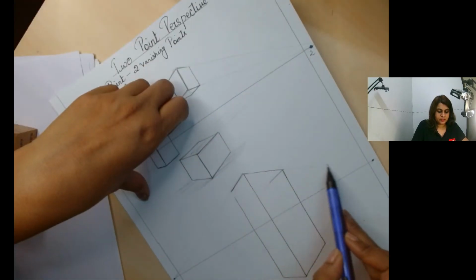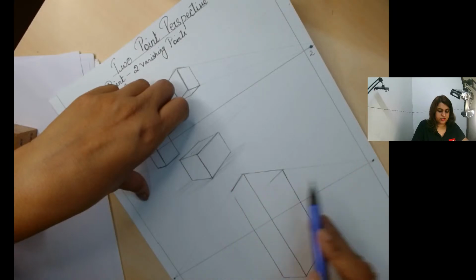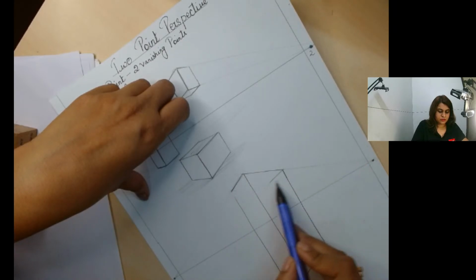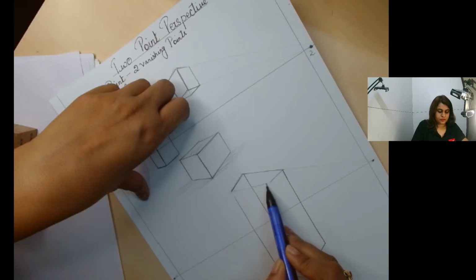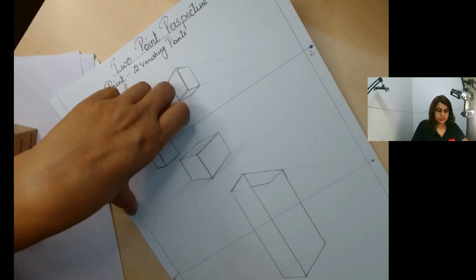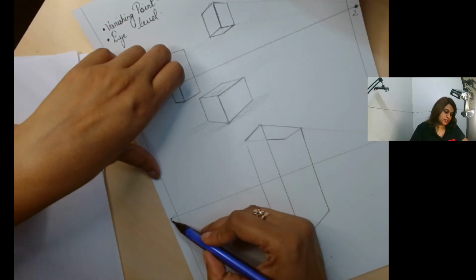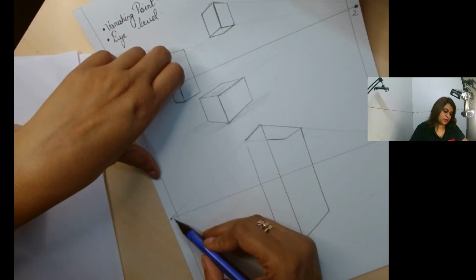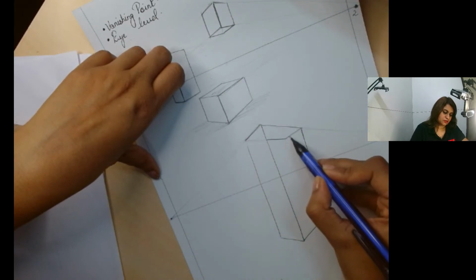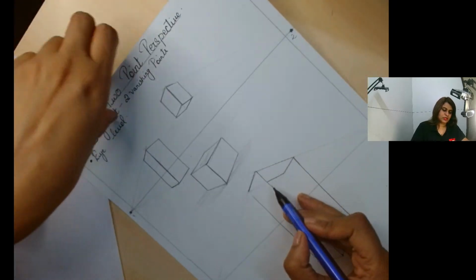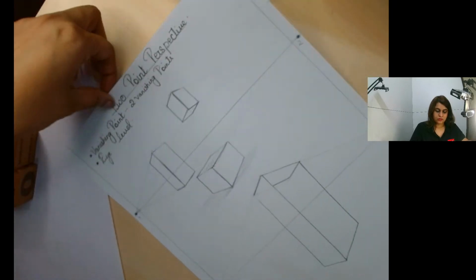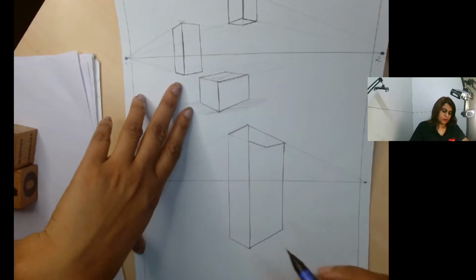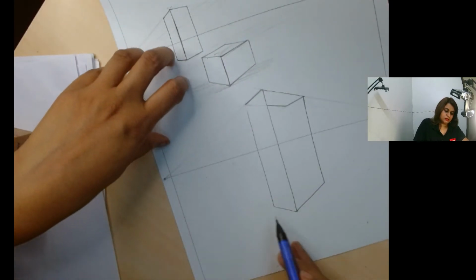So this one is converging here. Okay, so it's easy. This particular line and this line, and here you got the inner part of that thing. Same is with the base.